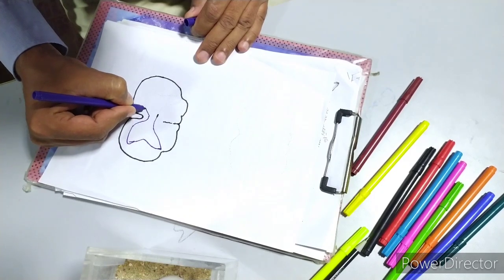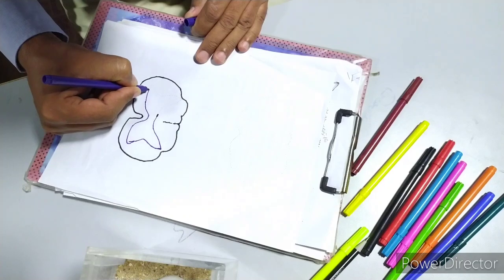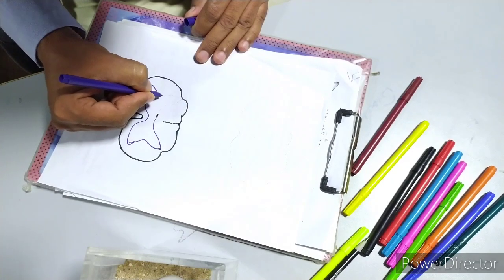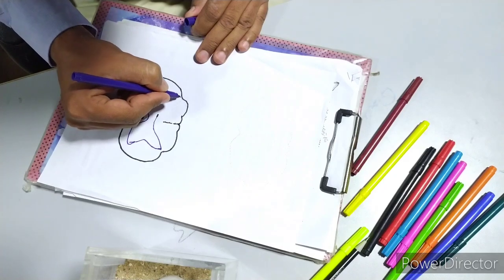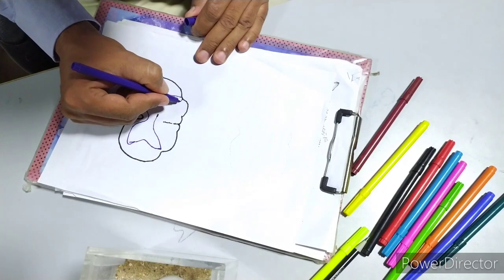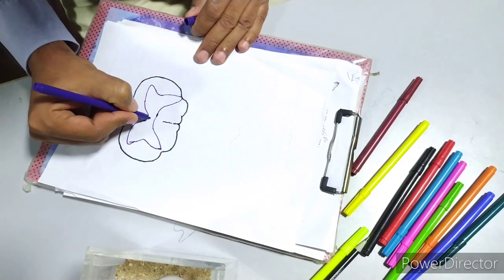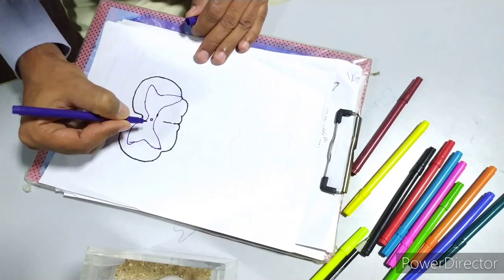This is the central gray matter of the spinal cord, which is in the form of an H shape. This is the dorsal horn, and here is the ventral horn, and this is the central canal.